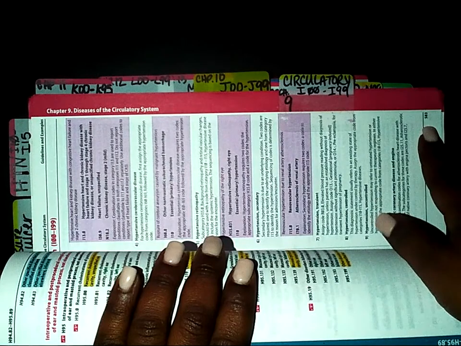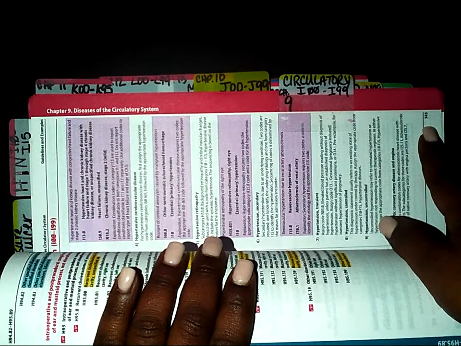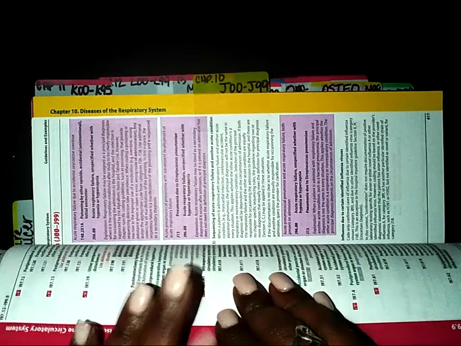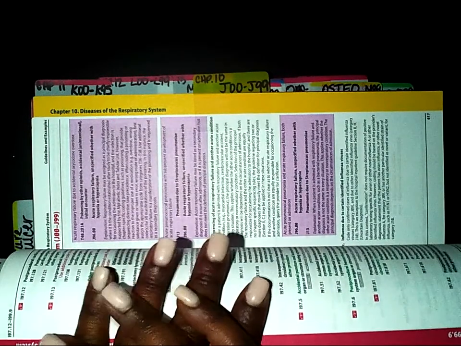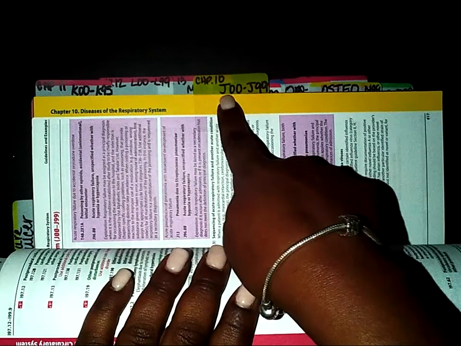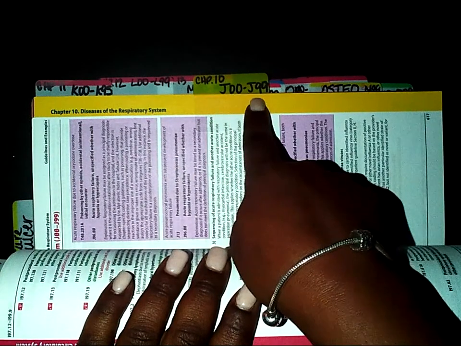And again, this chapter is going to begin on page 583. Chapter 10 is in yellow, and Chapter 10 is Diseases of the Respiratory System, J00 through J99.